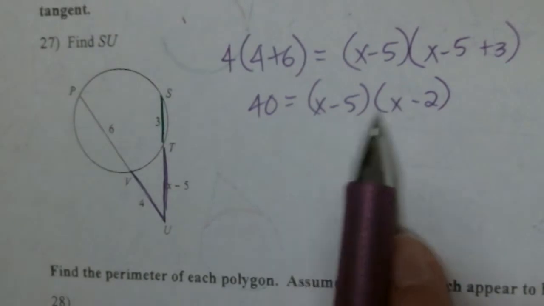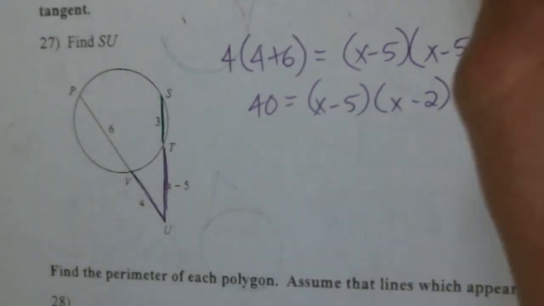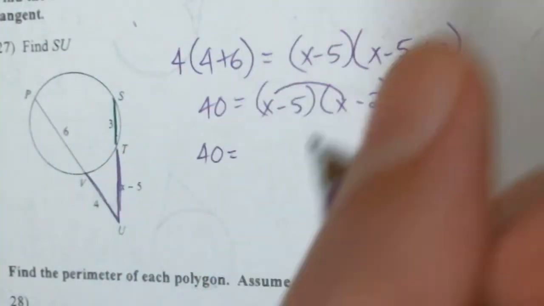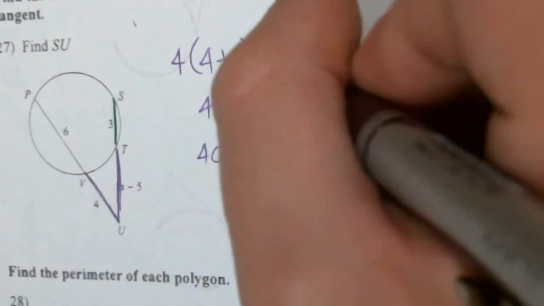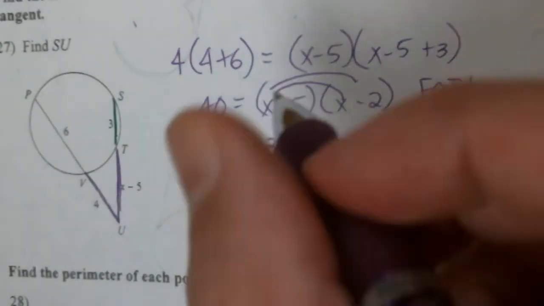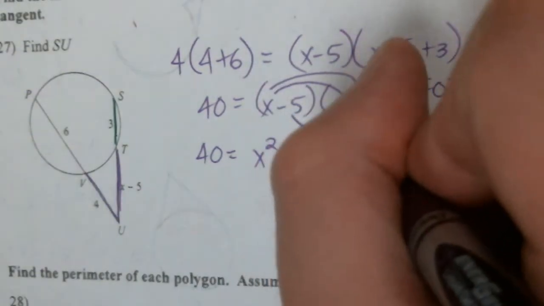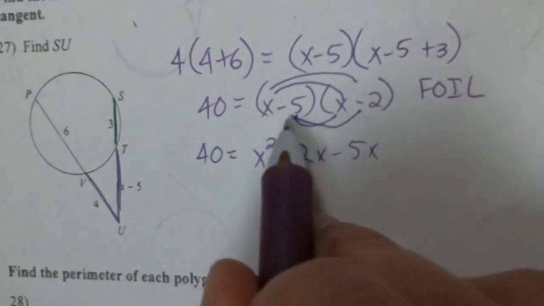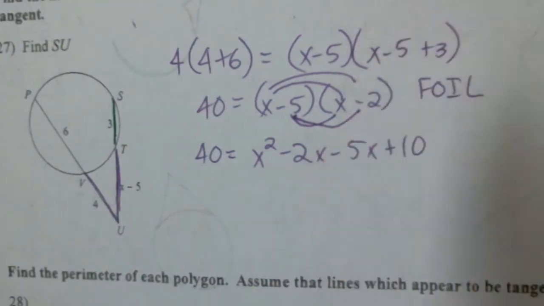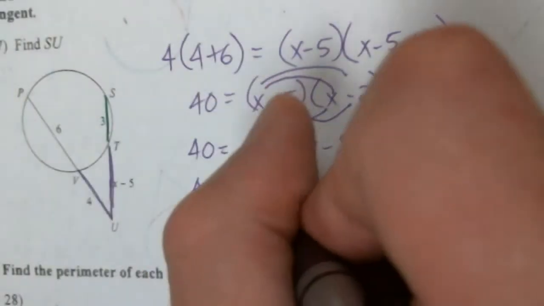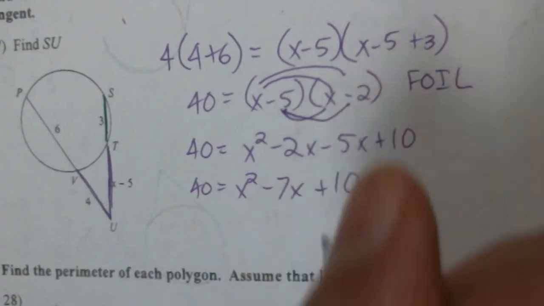Alright, so now, what do I do with these two binomials? I am going to FOIL. I've got to FOIL this out so I get a quadratic. Okay, so 40 equals first, x times x, x squared. Outer, x times negative 2, negative 2x. Inner, negative 5 times x, negative 5x. Last, negative 5 times negative 2 is a positive 10. Okay, let's combine our like terms. So 40 equals x squared, negative 2 apples minus 5 apples, negative 7 apples, plus 10.